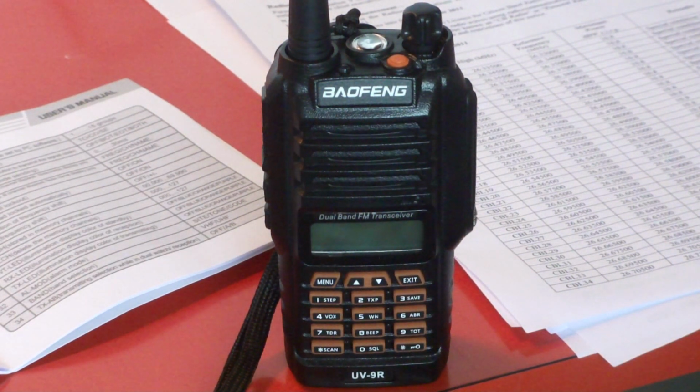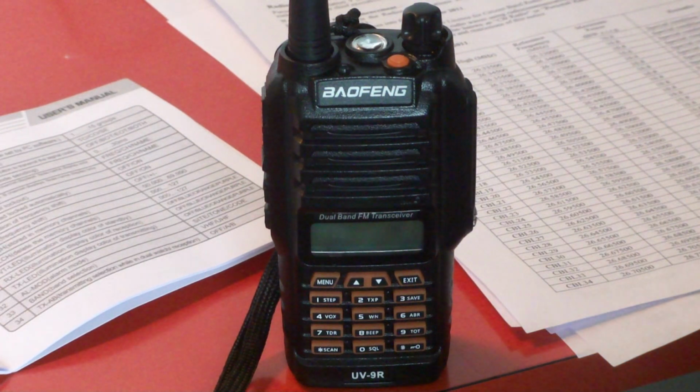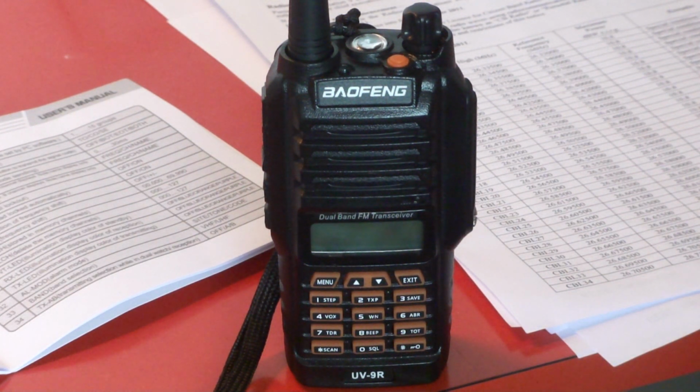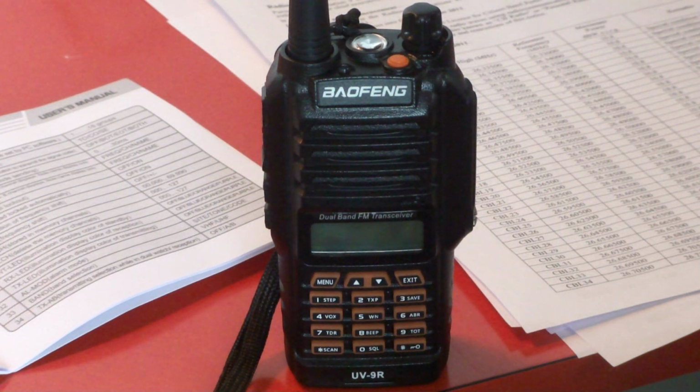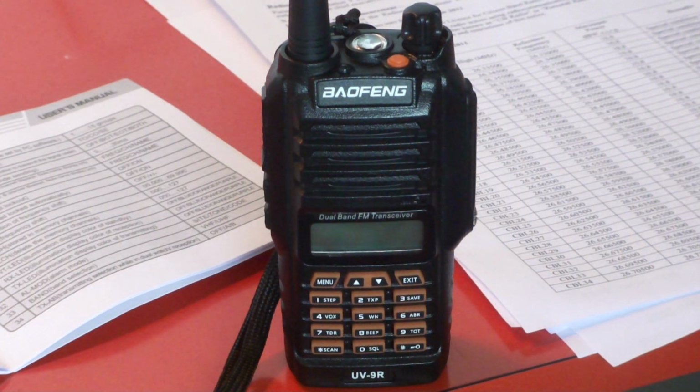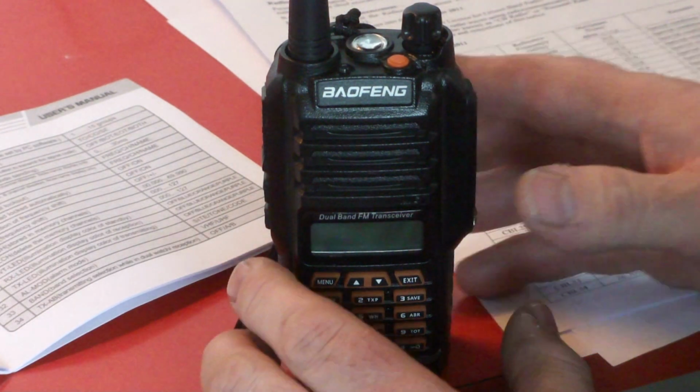Now I've had these a couple of days, and it took me a little while to figure out how to program these manually. But the first thing I've had to do, because I bought these on the internet, the frequencies that came with it aren't really suitable for where I'm living. So what I need to do, and what you may need to do, is to delete the memory of the unit. Now I'll show you what to do with that.